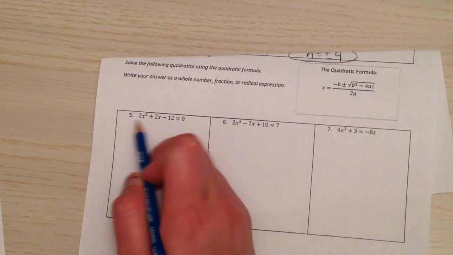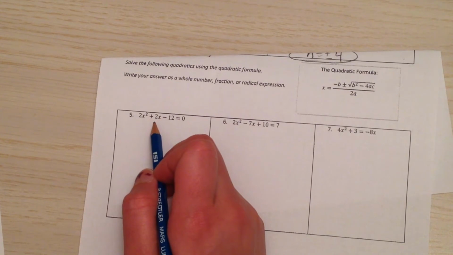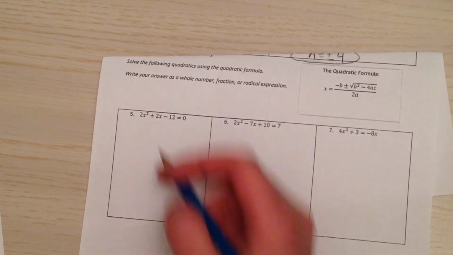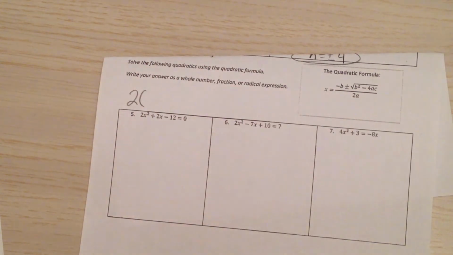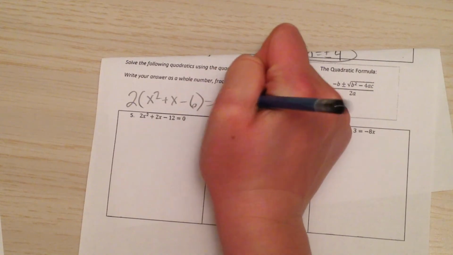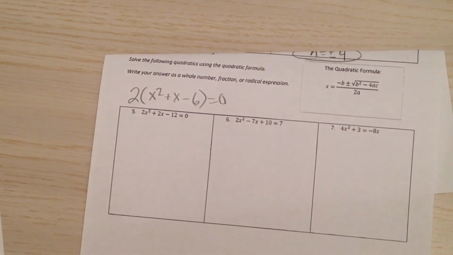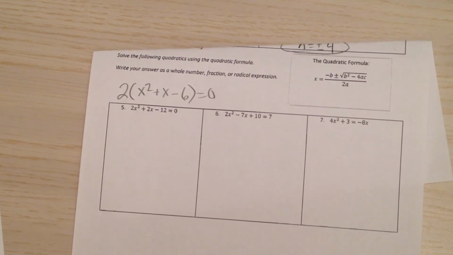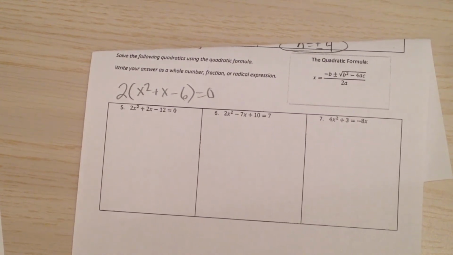So before I get started with number 5, 2x squared plus 2x minus 12, I hope you recognize there's a GCF there. We could start with this simpler. So I'm going to take out a GCF of 2 and start with x squared plus x minus 6 equals 0 instead of the original. That's just to make it easier on us. If you don't do that, you're still going to get the right answer. You're just going to be working with a lot bigger numbers.